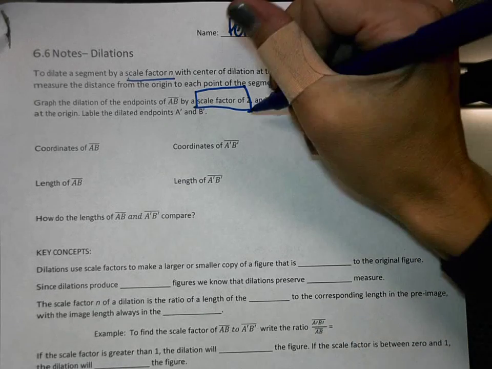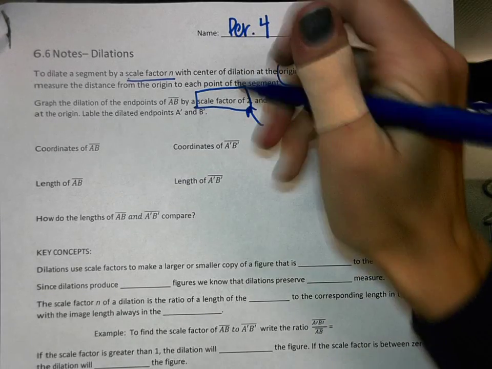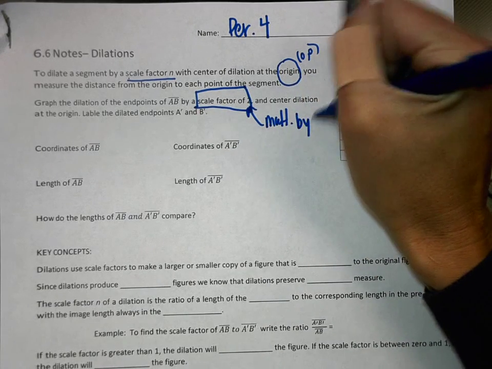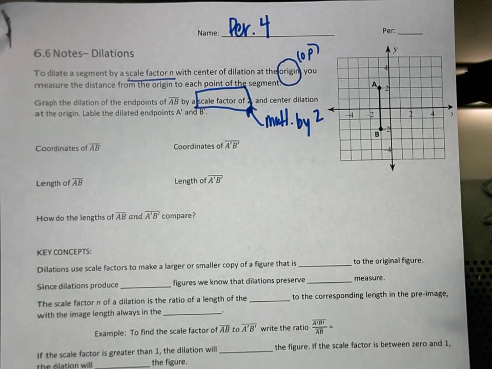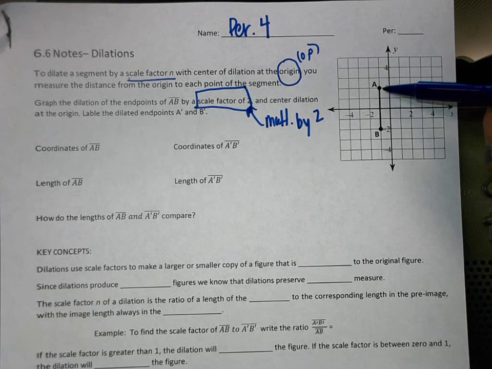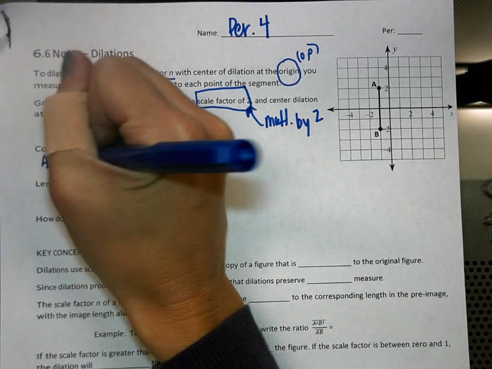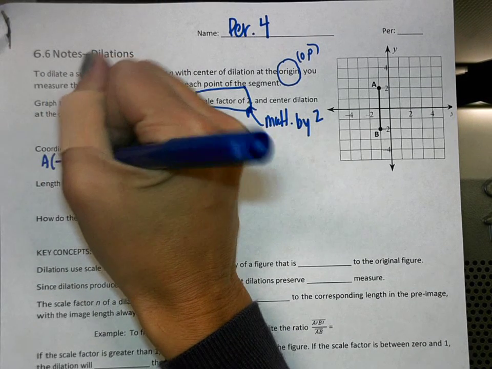When you have a scale factor of 2, we're going to multiply the point by 2. So your scale factor is what you're going to be multiplying by. To start with, what are the coordinates of A right now? Negative 1, 2 is correct.